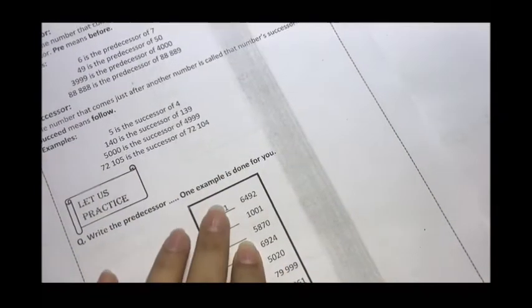I'll take the number 1001, right? To write the predecessor of 1001, we have to subtract 1.